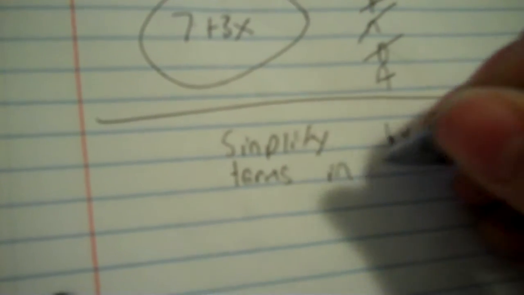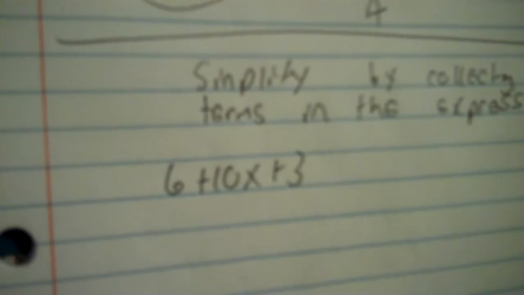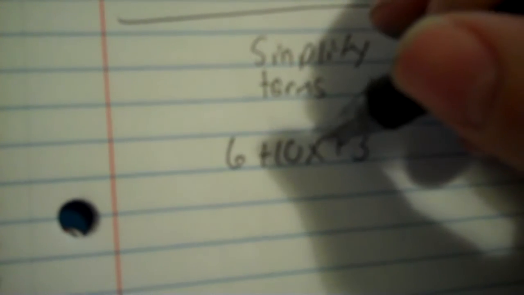Okay, next it says simplify by collecting like terms in the expression. Okay, so the first problem we see is 6 plus 10x plus 3. Okay, so how this is going to work, we're going to go with our thing like simplify them. So there'd be nowhere to put a dot, okay? I'm not going to put a dot between the 10 and the x because I don't have a number to put in for x, okay? X just stays with the 10.